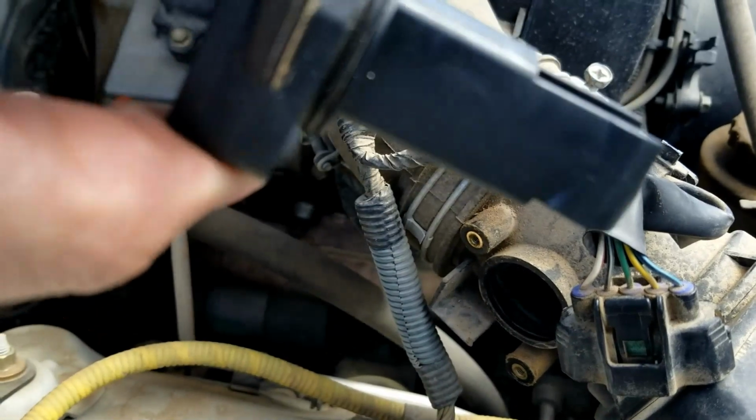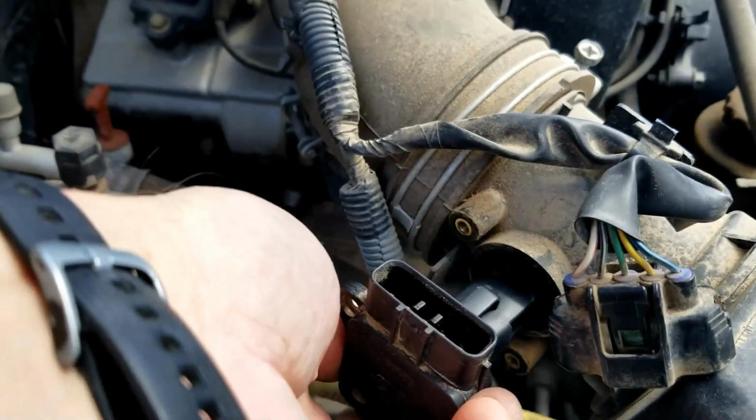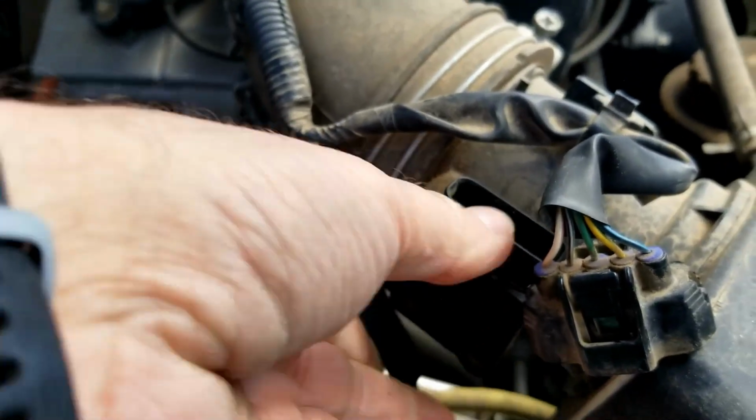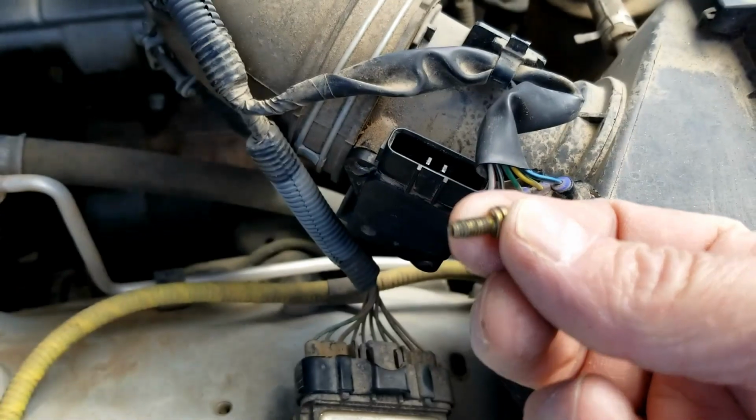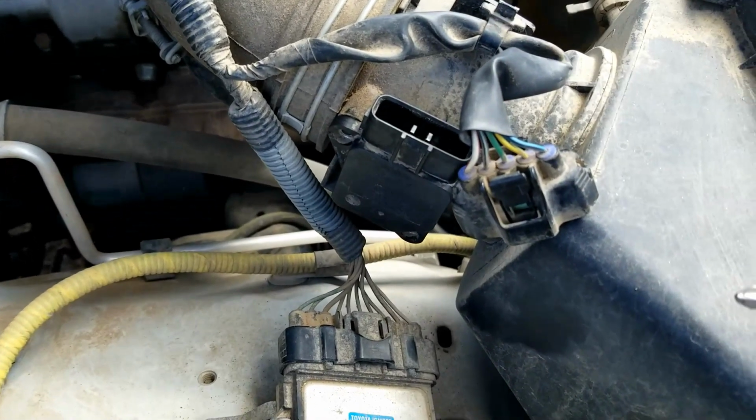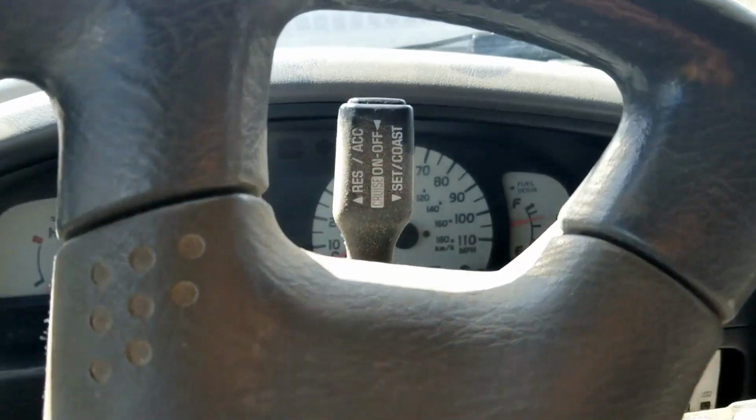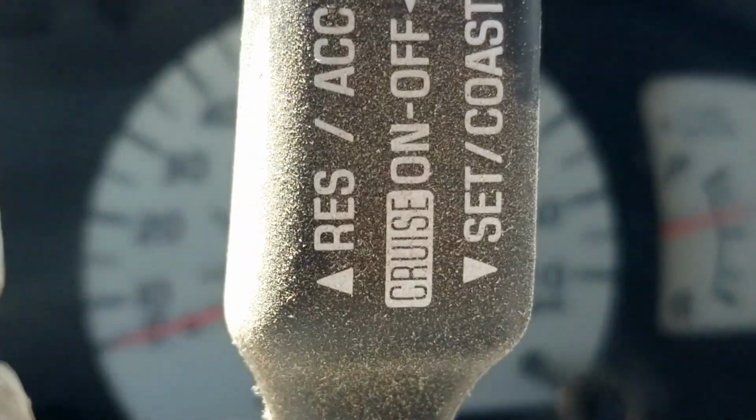Okay, so I got it all cleaned up real good. So I'm going to go ahead and put it back in. I'll put my screws in, put the harness on, and I'll be right back. Okay, so I got that MAF sensor all cleaned up. It's back in the vehicle.